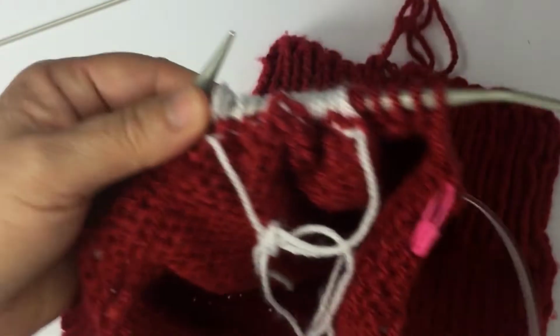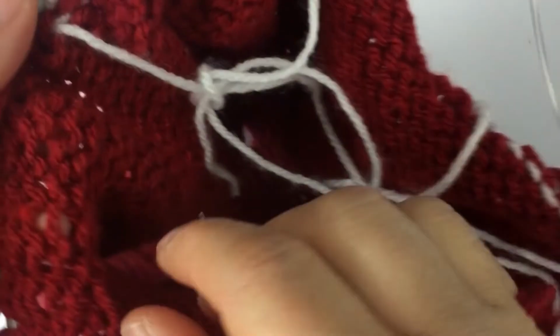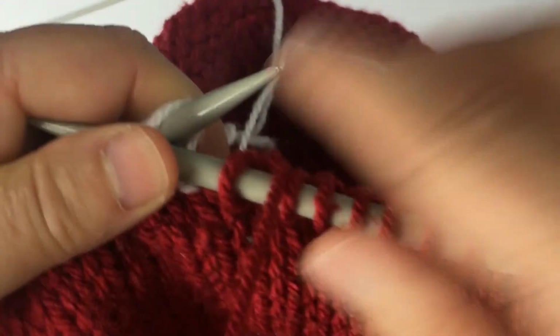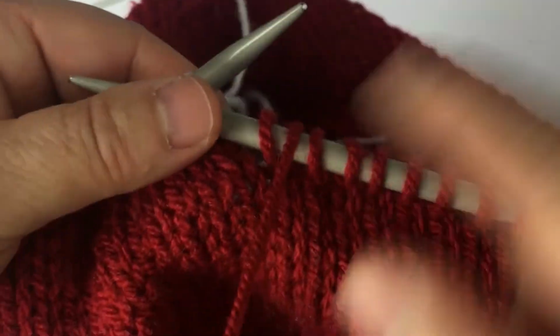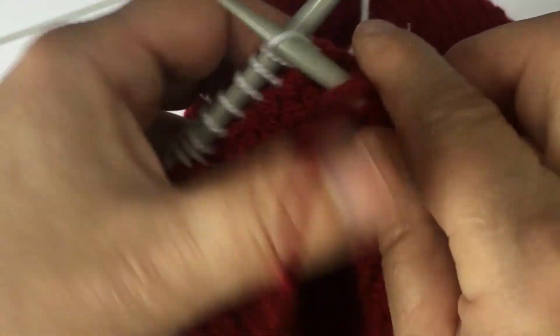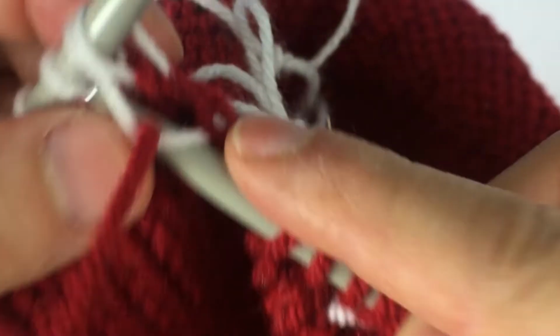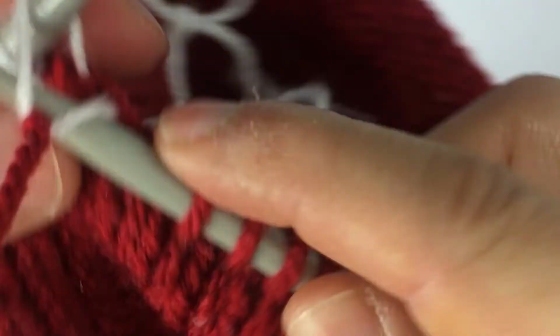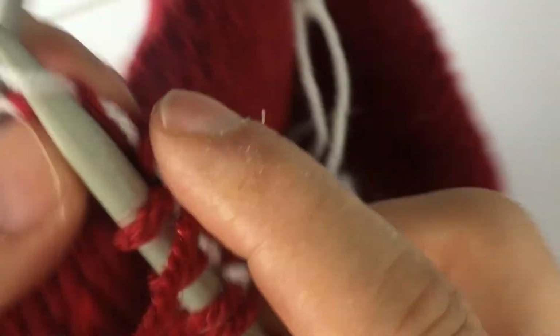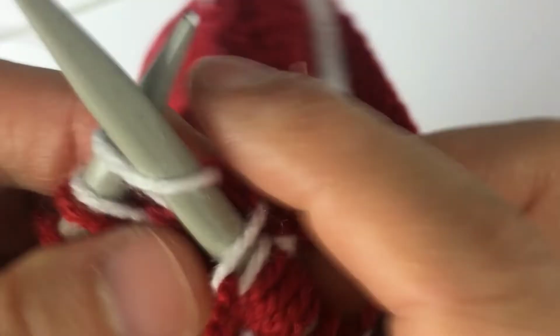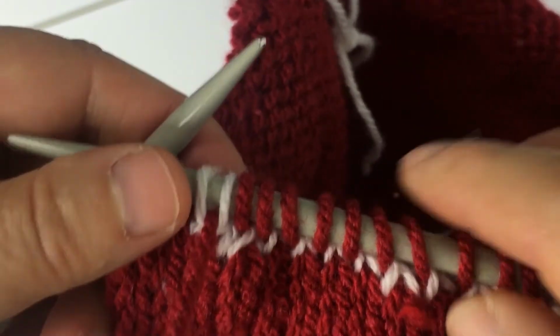And now I am going to, let me wrap the yarn around my neck, because by this time you know that I knit in the Greek way. I'm going to turn my work, so now the stitches in the white yarn are on my left needle and my left hand, and I'm going to knit these stitches. I'll pull down the last one, and now I'm ready to continue knitting the sweater.